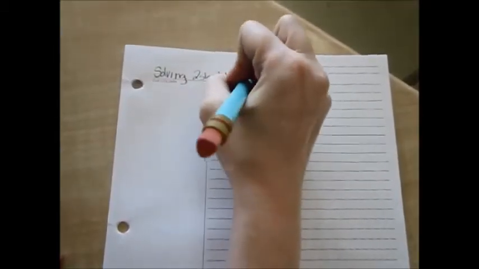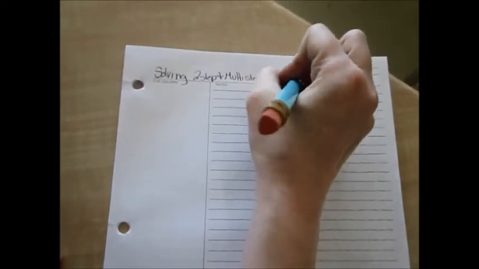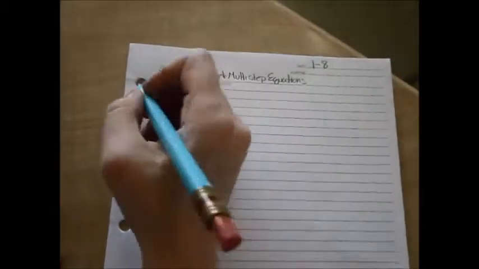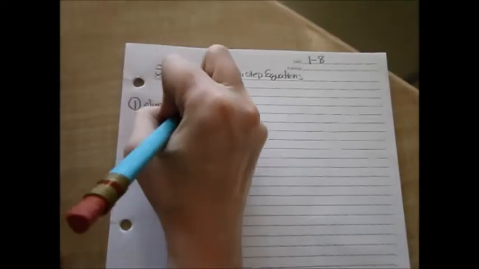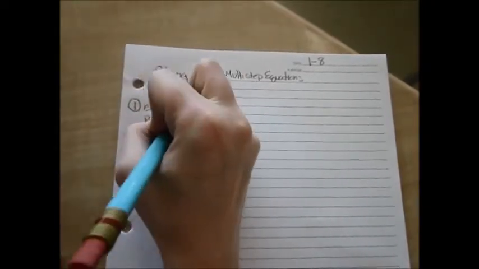All right, these are your notes for solving two-step and multi-step equations. You want to make sure you put your essential question in your notes, as well as dating and titling them. This is chapter 2.3. Step 1, we're going to eliminate any parentheses.